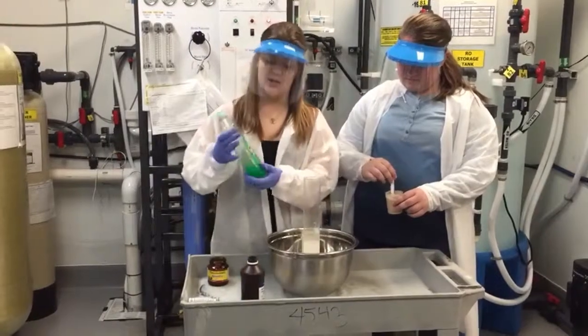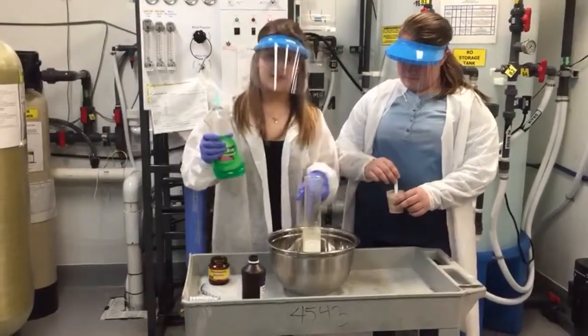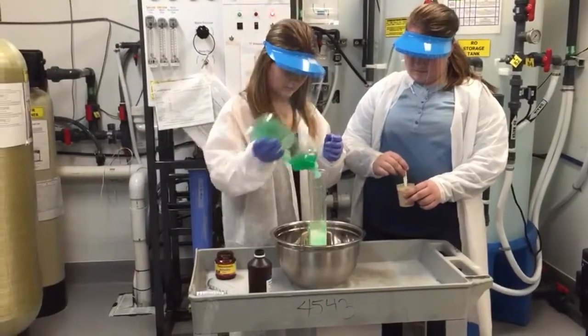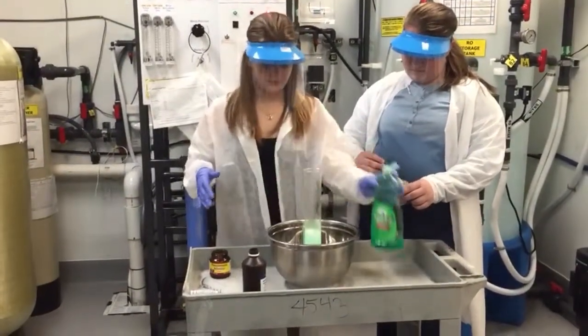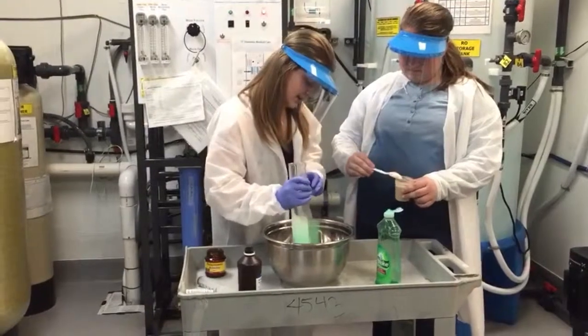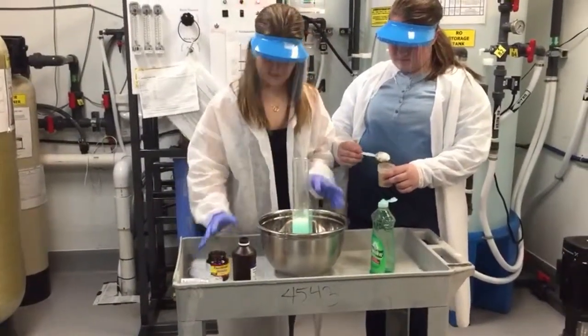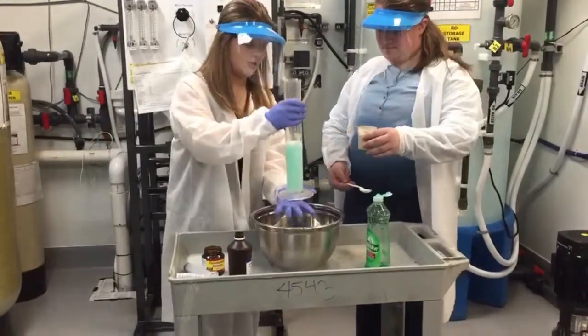Now I'm gonna mix regular dishwashing soap with this. Doesn't matter how much you use, just not too much, not too little. Now I'm just gonna mix this, and we'll start. Now Emily, I'll give you the honors. I'm gonna put it, and I want to hold it until it starts doing.